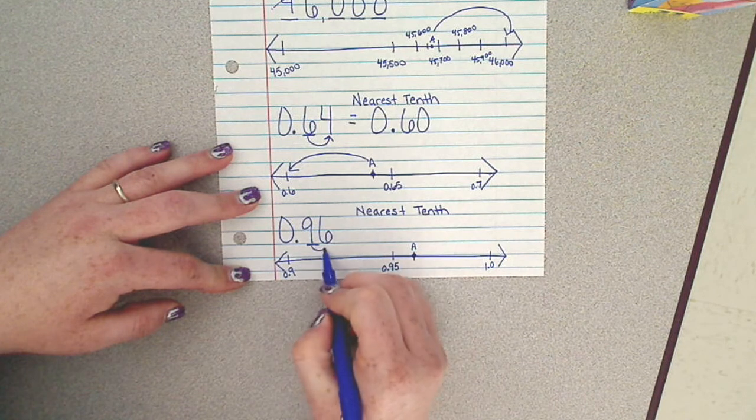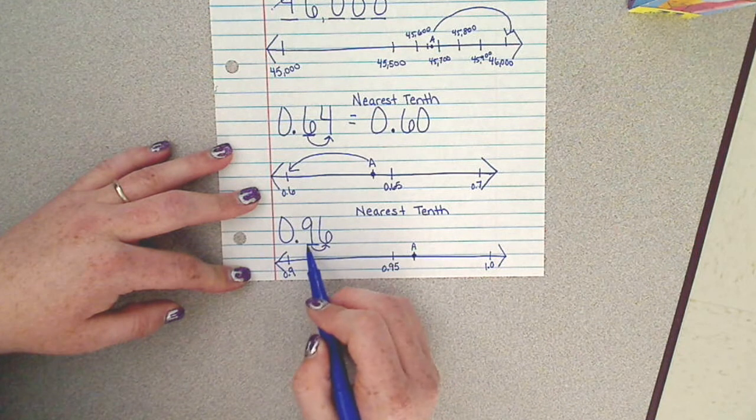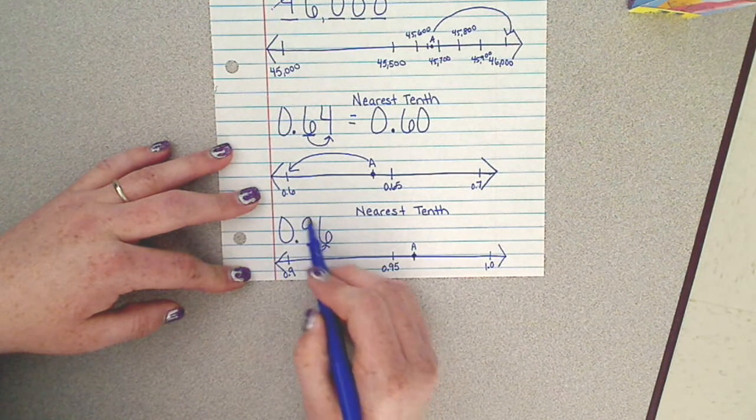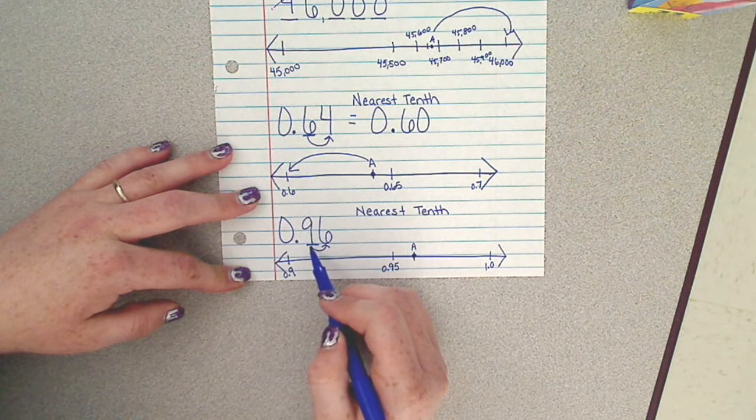Yet again, I look next door and I see, oh, this is 5 or higher, which means this 9 is going to have 1 added to it. But that means that we have to do something a little bit different, because that 9 cannot be a 10 in that 1 place value.